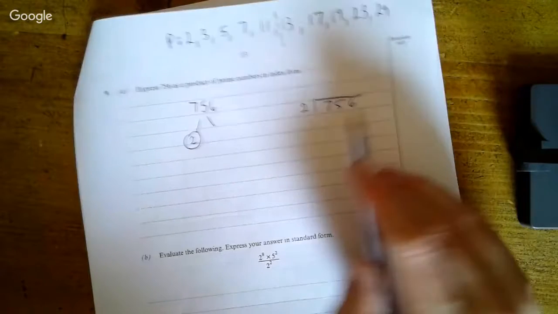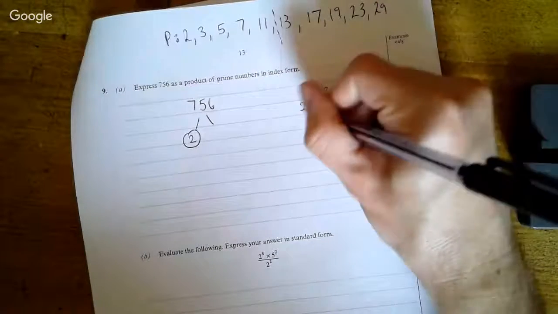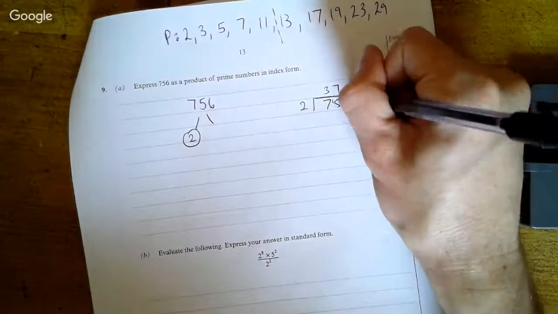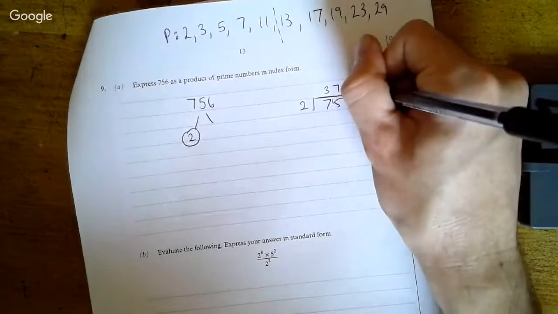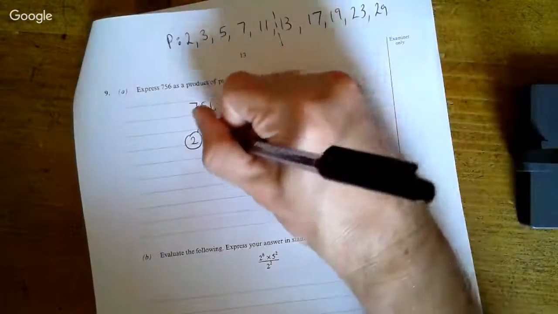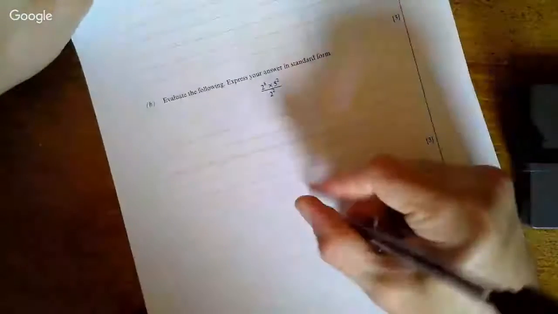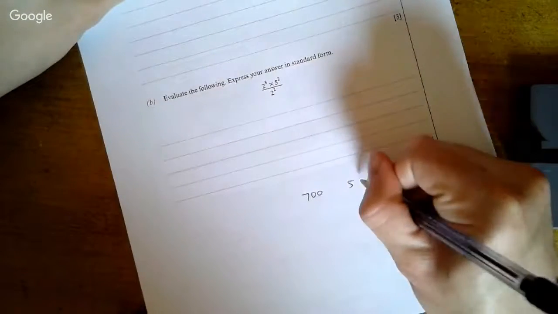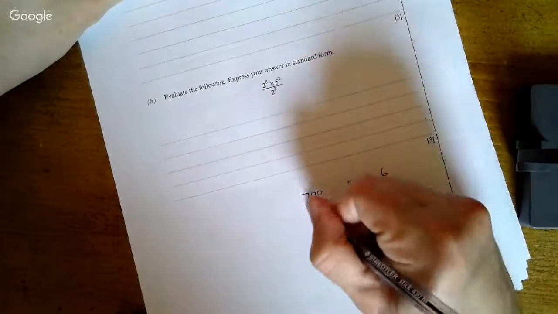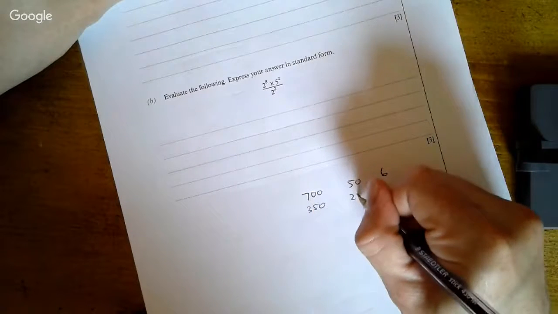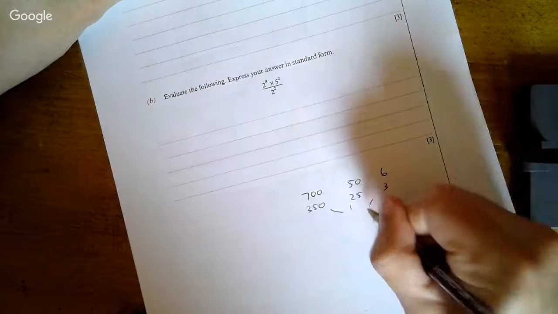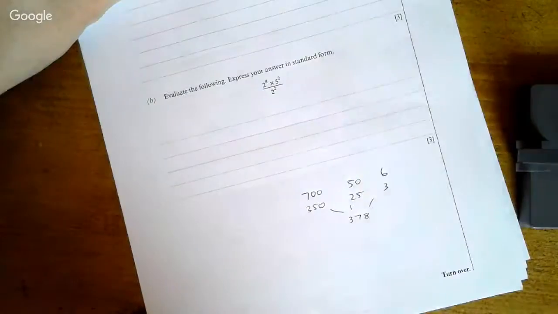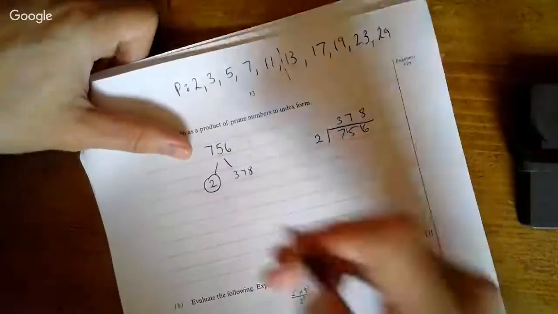2s into 7 is 3, remainder 1. 2s into 15 is 7, remainder 1. 2s into 16 is 8, so it's 378. I could have, if I wanted to, split it into 750 and 6 and halve them individually. So I get 375 and 3. Put them back together, I get 378, whichever way you prefer.